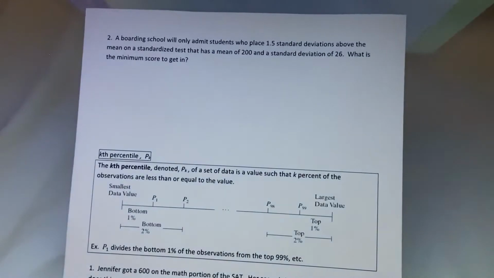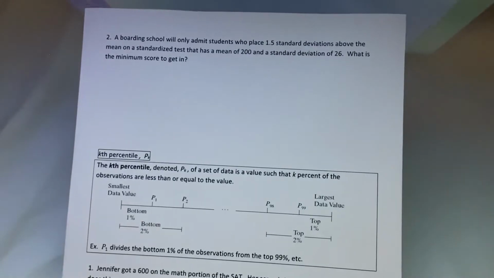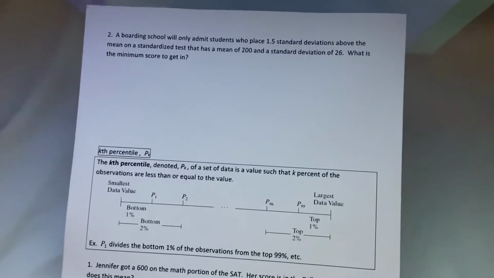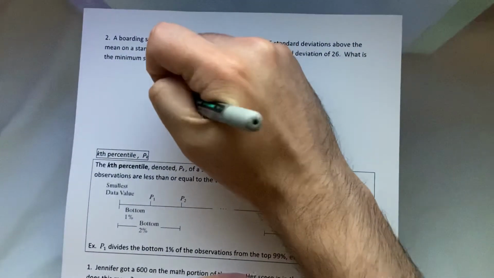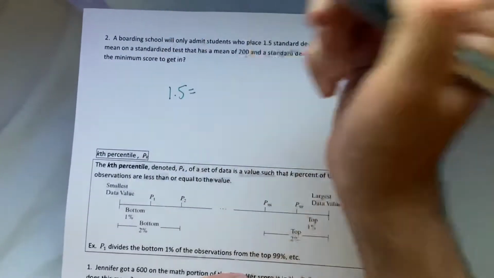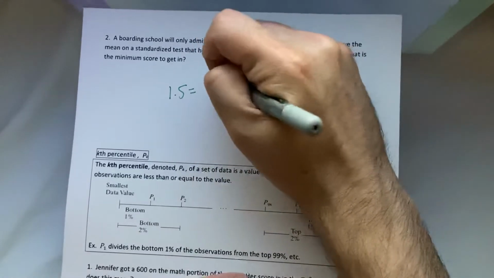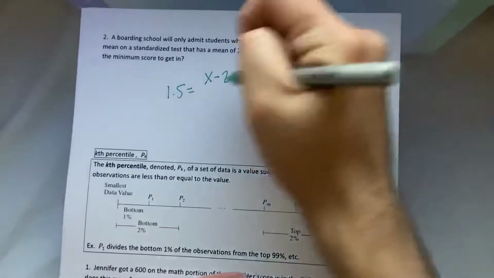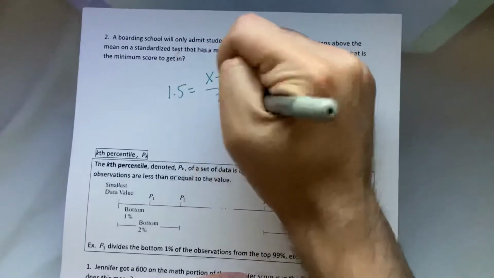Let's do another problem with z-score. A boarding school only admits students who place 1.5 standard deviations above the mean on a standardized test. It has a mean of 200 and a standard deviation of 26. What is the minimum score to get in? So here we're going to go from the z-score back to the original. We know you need to have a z-score of 1.5, and your score minus the average divided by the standard deviation is equal to that.